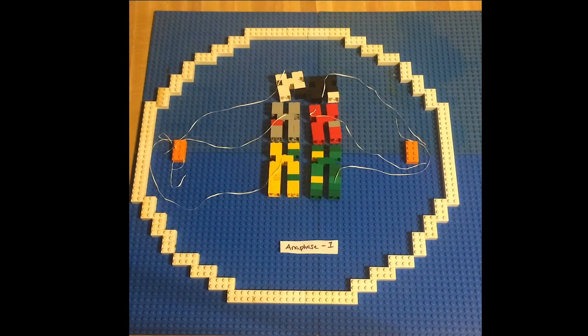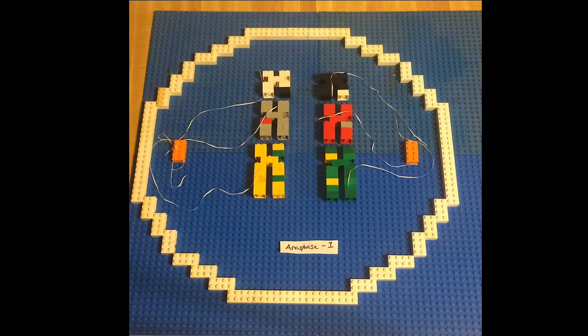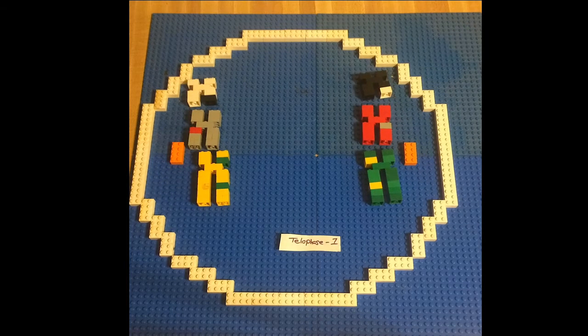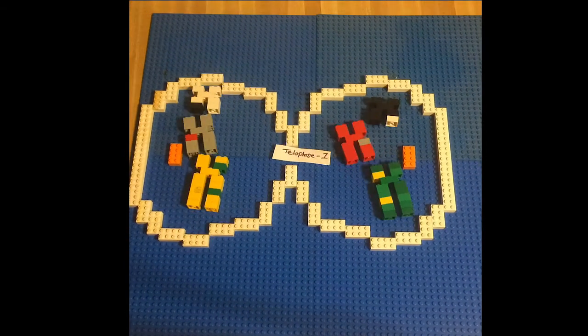Following metaphase 1, the cell goes into anaphase 1. In anaphase 1, the chromosomes move to opposite sides of the cell. Keep in mind, the whole chromosome goes to the side of the cell, not just one sister chromatid. After anaphase 1 is telophase 1. In telophase 1, the 2 end cells splits into 2 end cells.